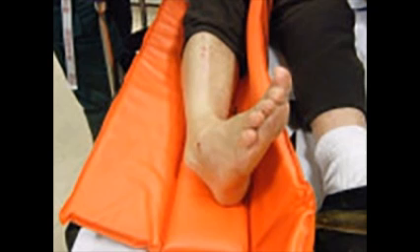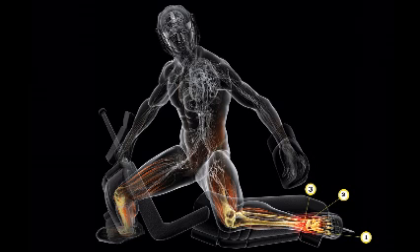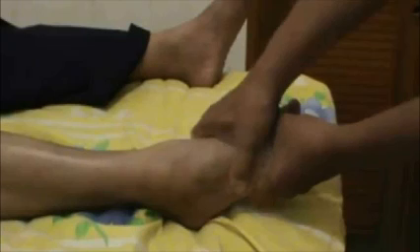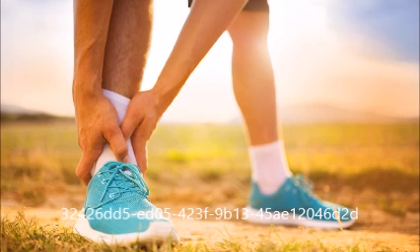A systematic review of 8 studies published in 2014 demonstrated that joint mobilization and manipulation techniques improve pain and range of motion in patients suffering from acute ankle sprains and improve function in patients suffering from subacute and chronic ankle sprains. A study published by Cleland et al.